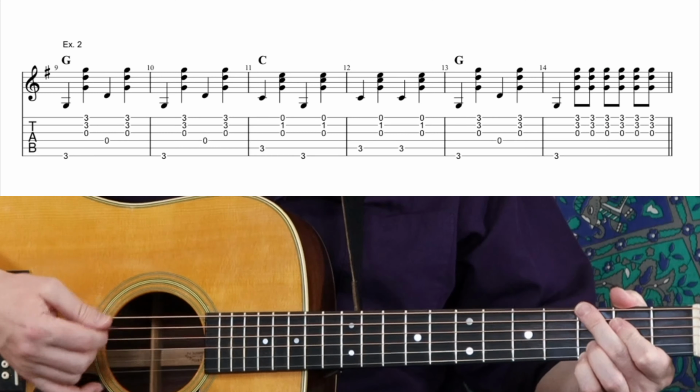Let's try that one a bit faster. Example number 2. 1, 2, 3, 4. Cool, that's example number 2, okay?